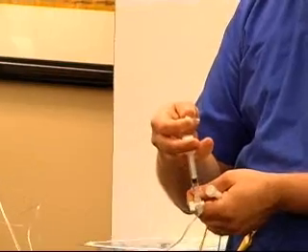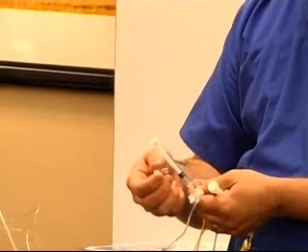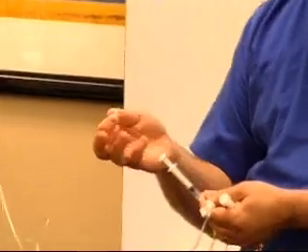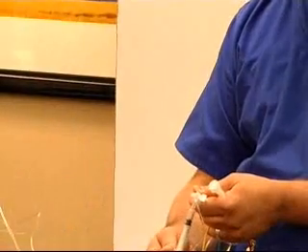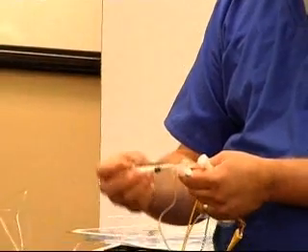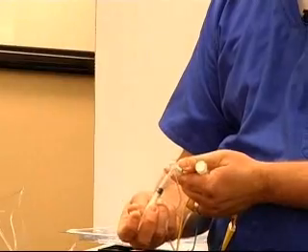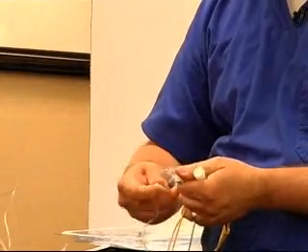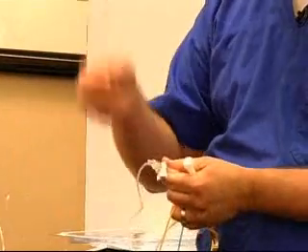So if you pull up like this, sometimes you'll get this air bubble that gets behind it, and it can skew your numbers theoretically. So if you pull down to get your PA sample, and you usually only need about a cc, okay? So we're going to turn this off. Now here's where the cap comes in.